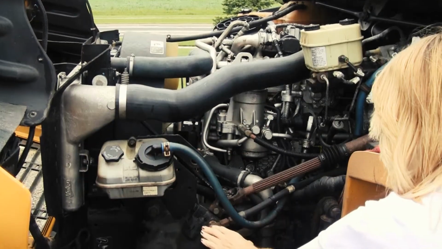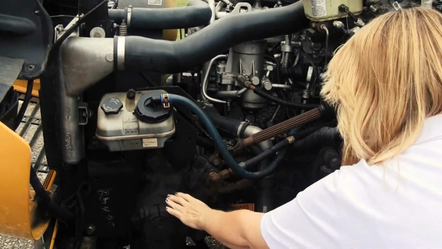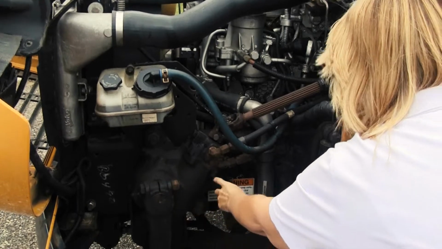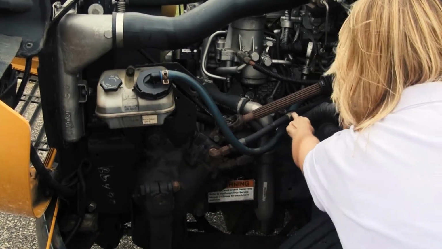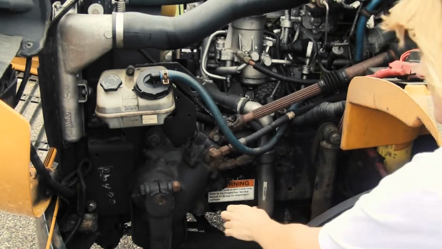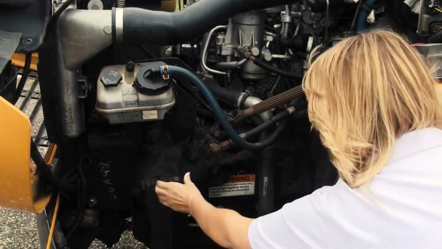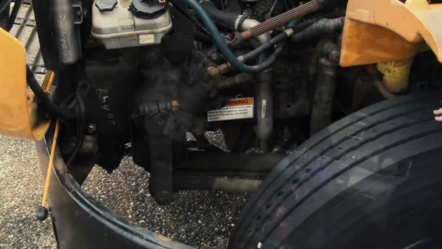At this point, you can check that the steering box is securely mounted and free of damage. State that the hoses on the steering box are not leaking. The steering linkage is intact and free of damage.